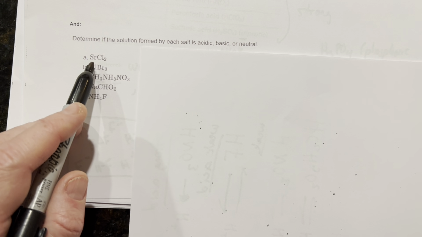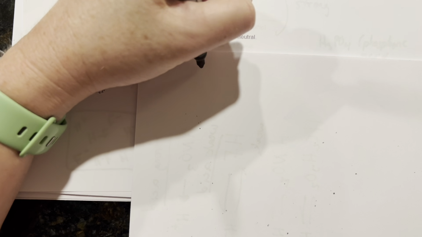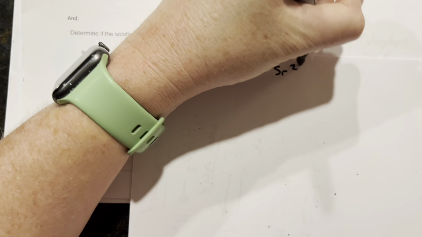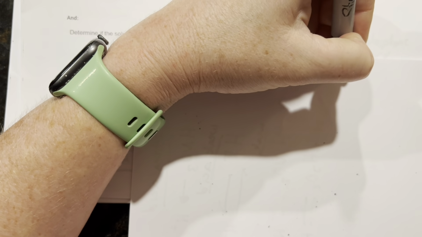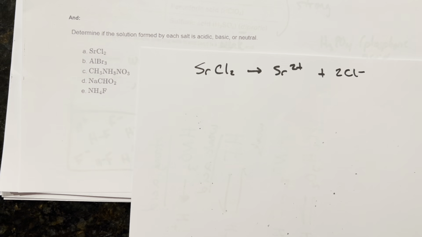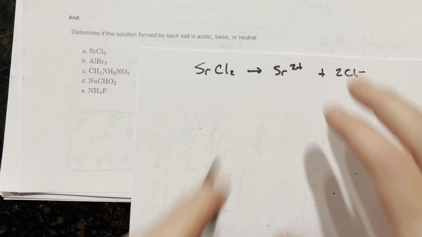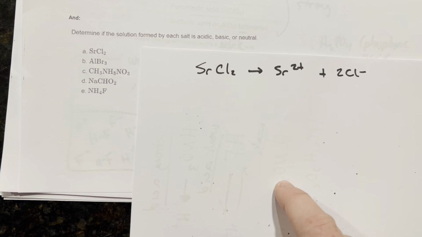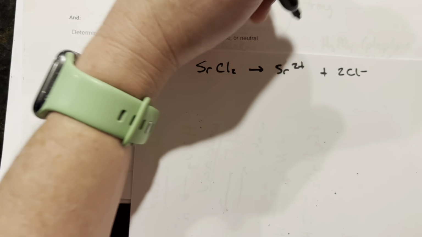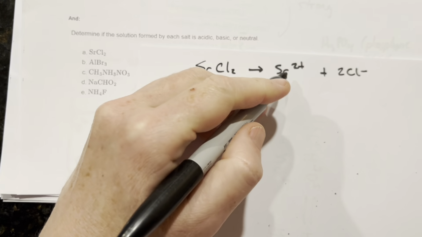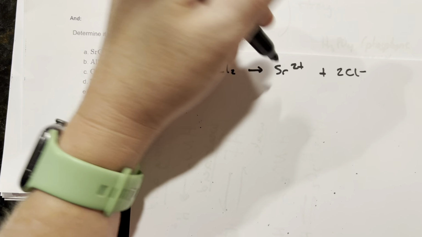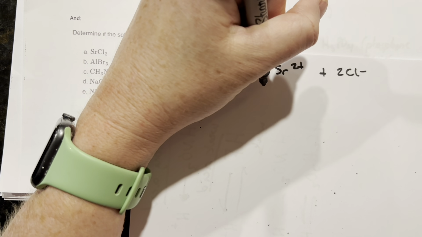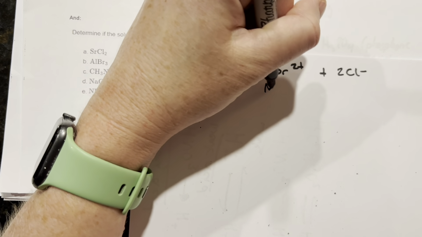So the first one is strontium chloride. In other words, we're looking at strontium and chloride ions. Our question is, are the positive ones left over from a strong or weak base? And are the negative ones left over from a strong or weak acid? So strontium is left over from a strong base. Remember, strontium comes from strontium hydroxide, so this comes from a strong base. Because it comes from a strong base, that means it's neutral.